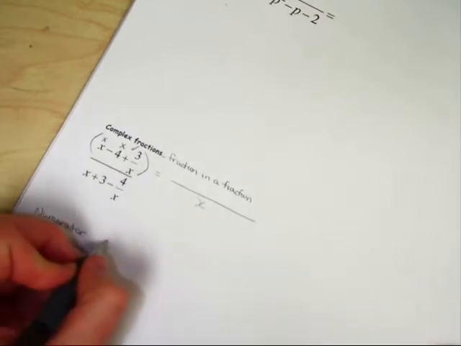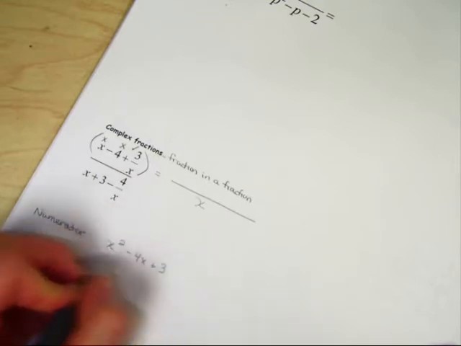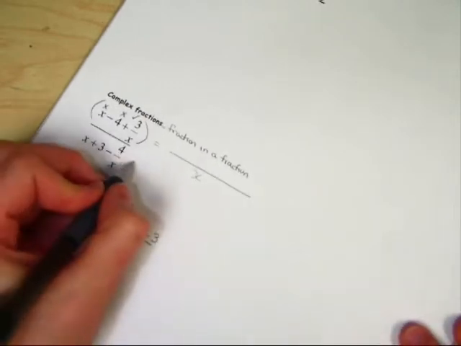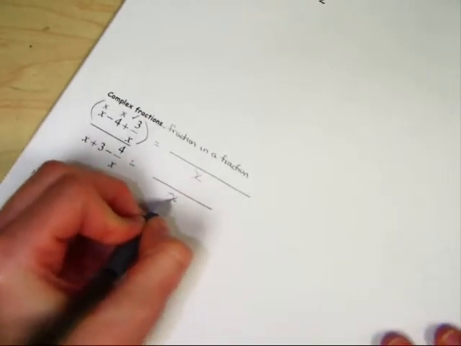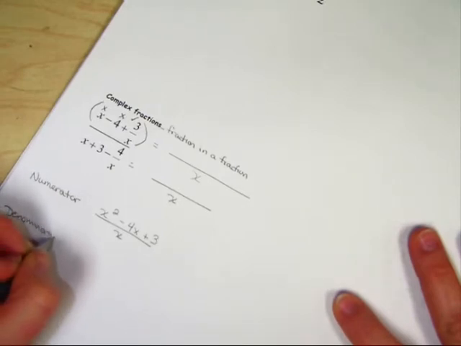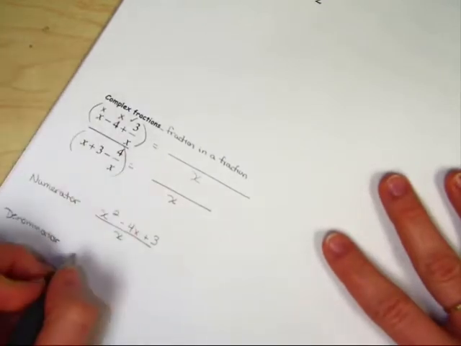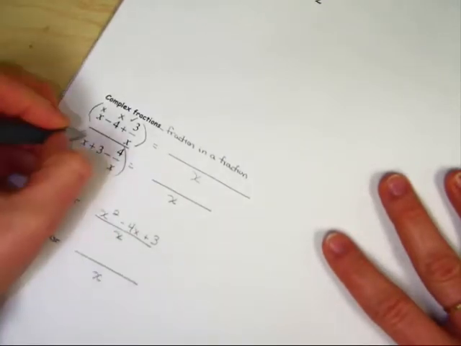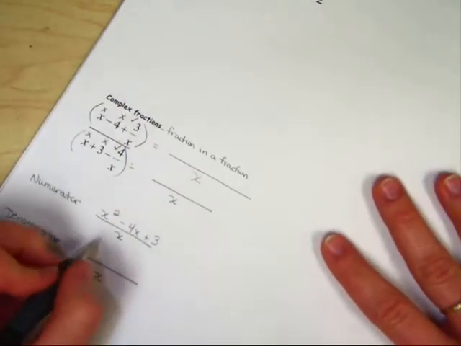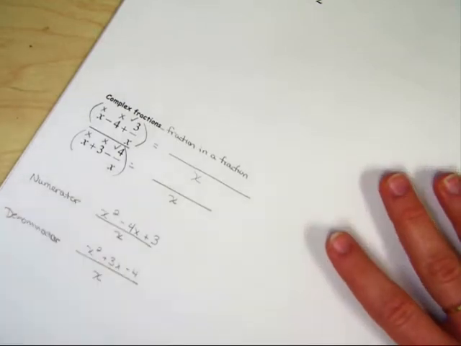So the numerator becomes x squared minus 4x plus 3. The denominator is now x. So I just gave it the common denominator. The same thing happens with the denominator here. Okay? The denominator in this case, the common denominator, would also be an x. So this one's missing an x, this one's missing an x, and this one's fine. So the numerator is x squared plus 3x minus 4.